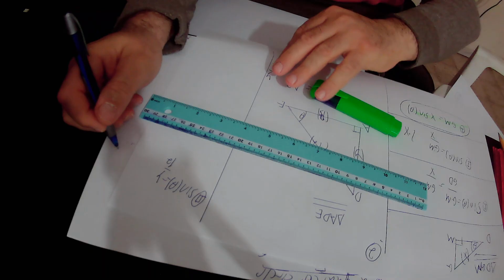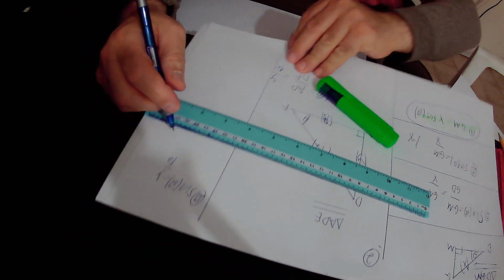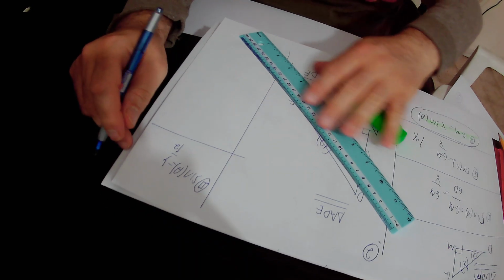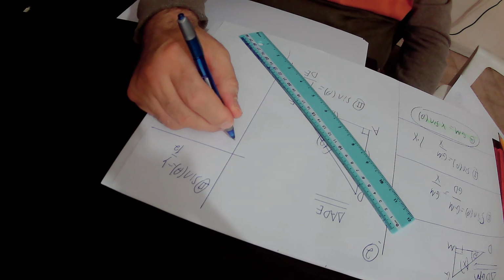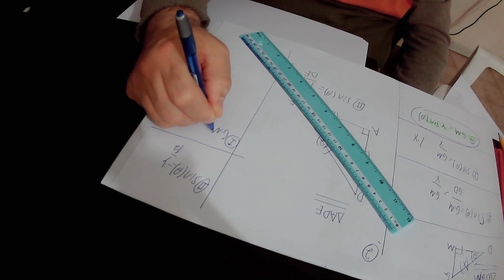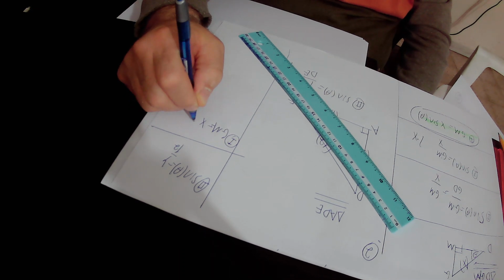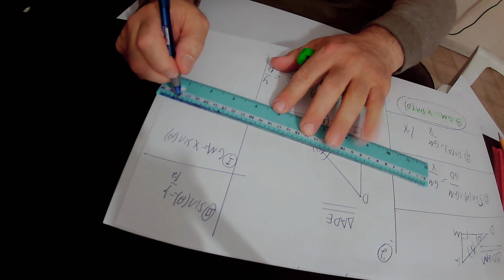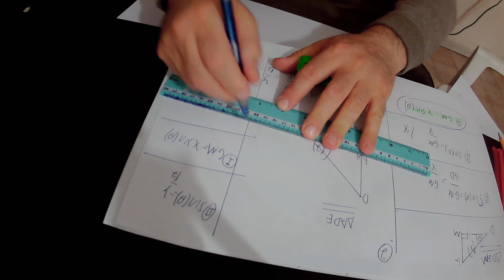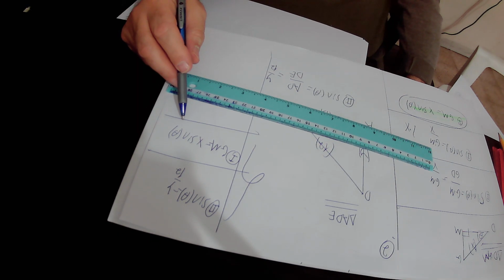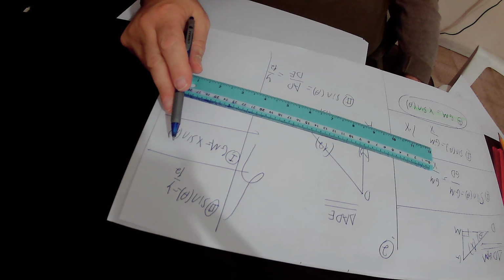While according to equation 1, we have already found out that GM equals x times sine theta. So now we can substitute sine theta in equation 1 by y over 12 from equation 2.